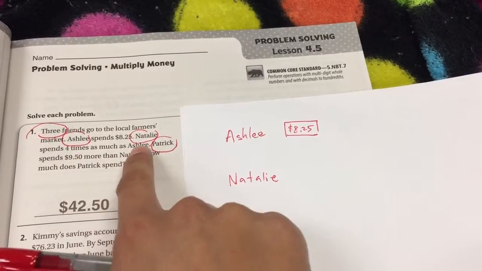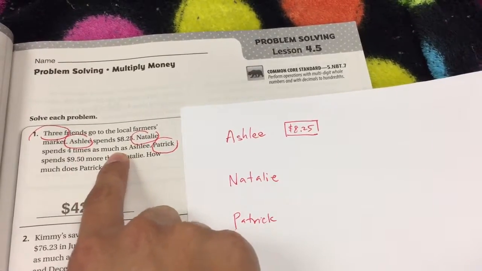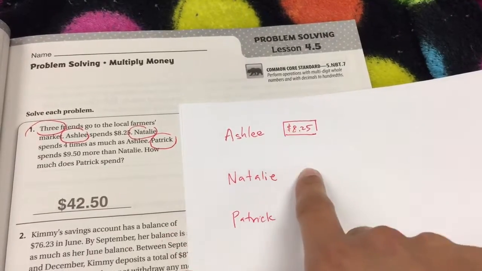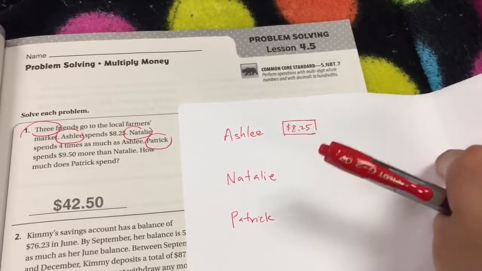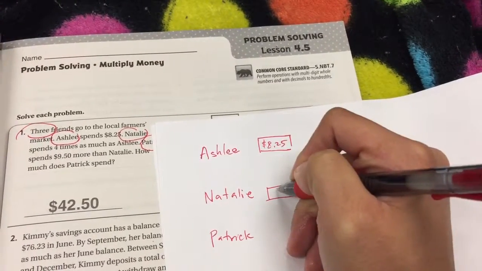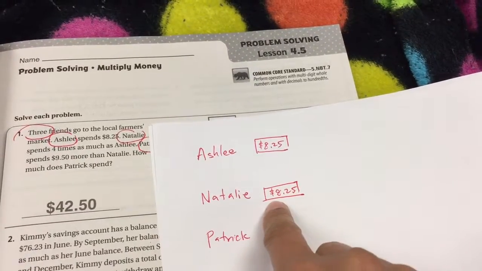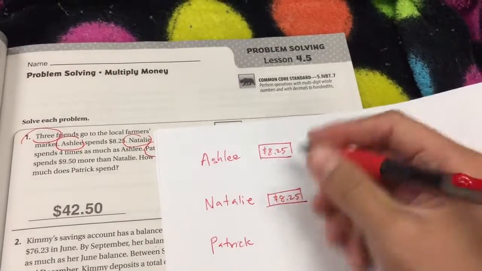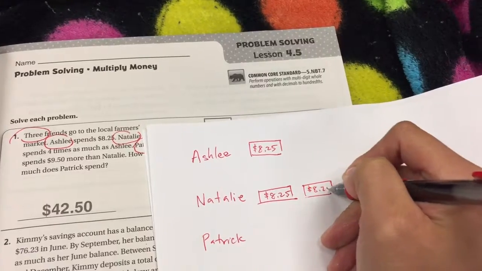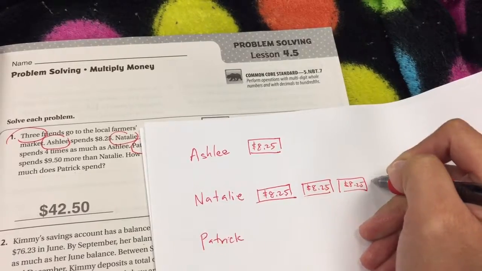Natalie spends 4 times as much as Ashley. So what we're going to do for Natalie is we're going to have 4 times as much as Ashley. So if we know that Ashley is $8.25, Natalie has that 4 times. And what that will look like is, here's one box, and if Ashley spent $8.25, and Natalie spent 4 times as much as her, you'd have Ashley's box one time, $8.25, a second time, a third time, and a 4th time.